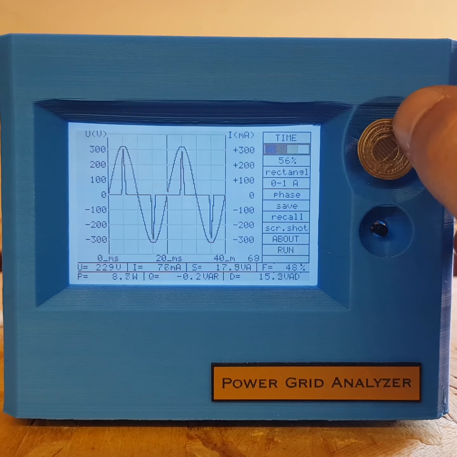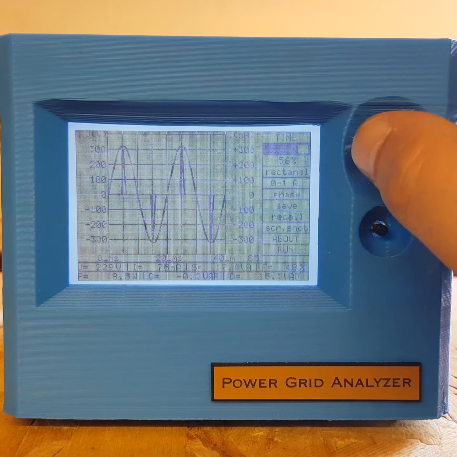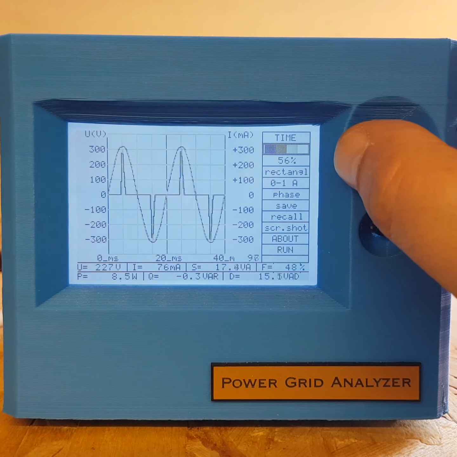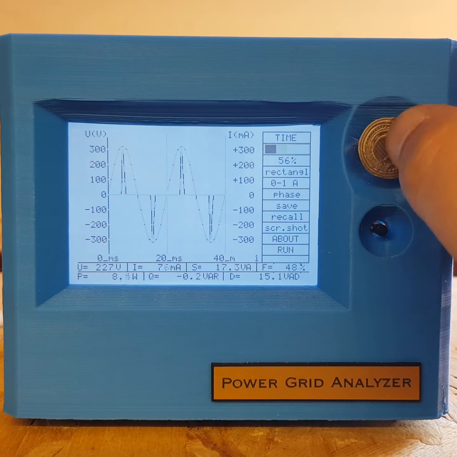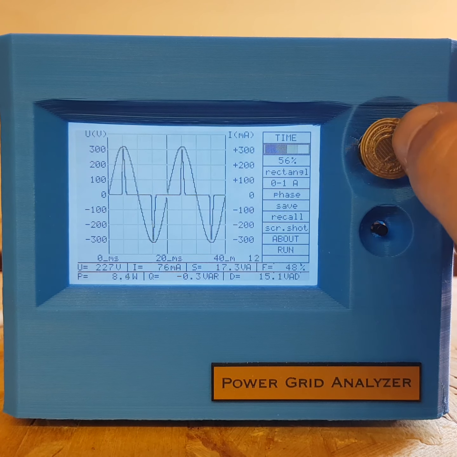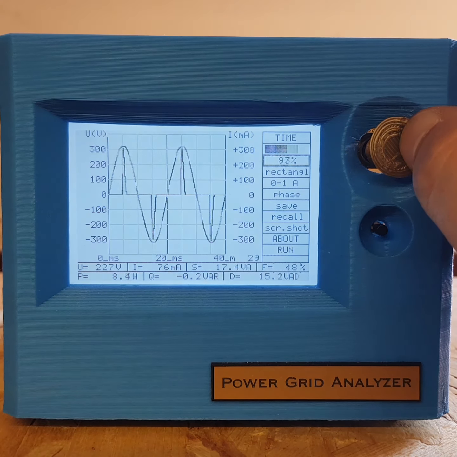So here you can adjust the contrast, setting it up or down. You can adjust the brightness of the backlight.